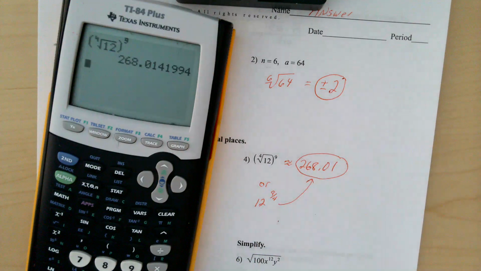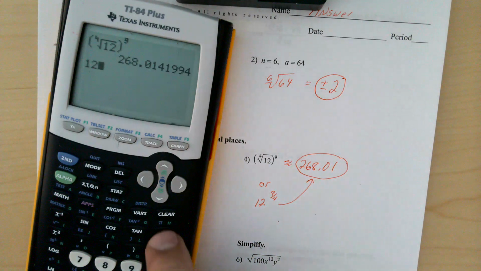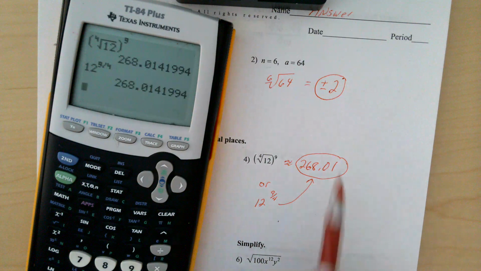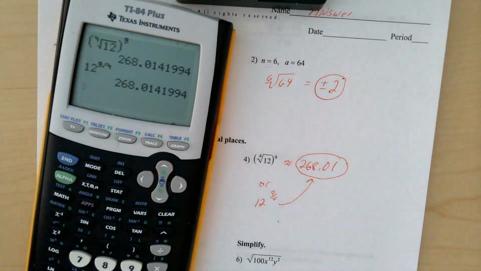Either way, let's just prove it on a calculator. I can write this in exponential form as 9 over 4. So the power goes on top, the root on the bottom, and we get that exact same answer. Whatever you feel is the easiest way to type in, that's what you should use on your test or quiz.